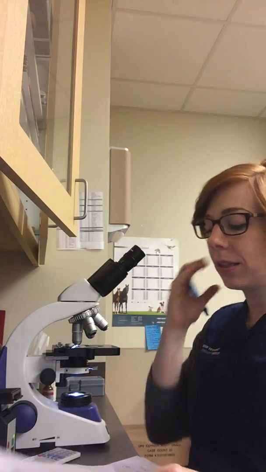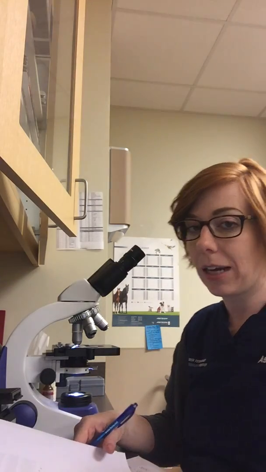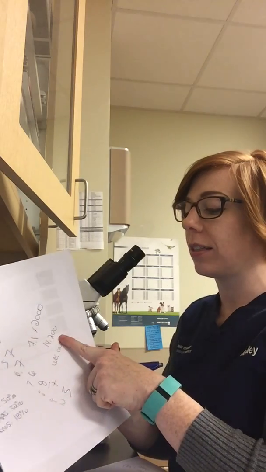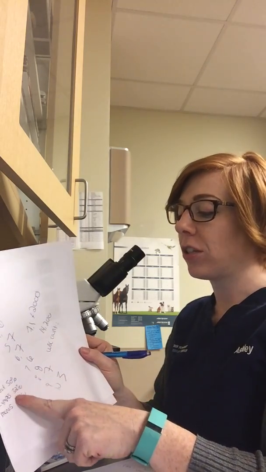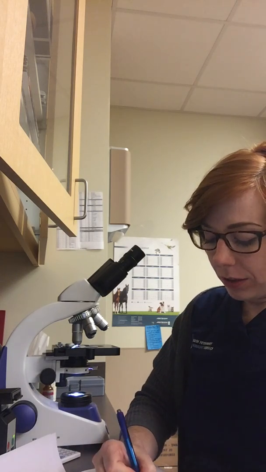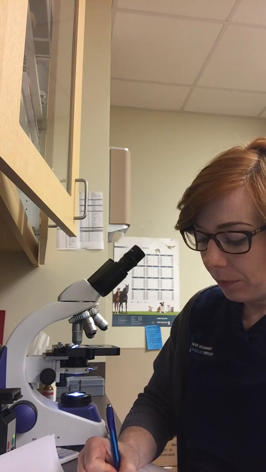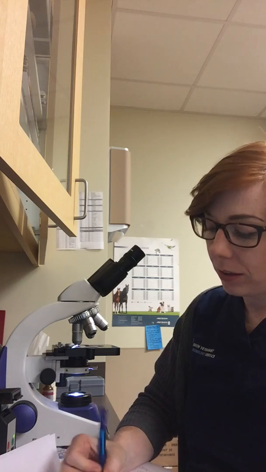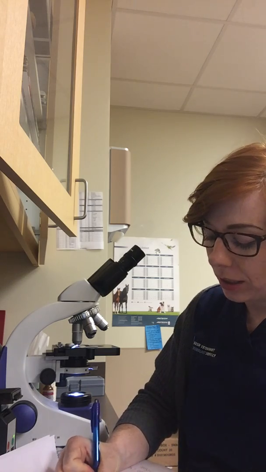Then to get the absolute count, I take the white blood cell count, which I calculated earlier, which was the 14,000, but I'm going to times it by each individual cell. So for the neutrophil, it's going to be 0.5 times 14,000.